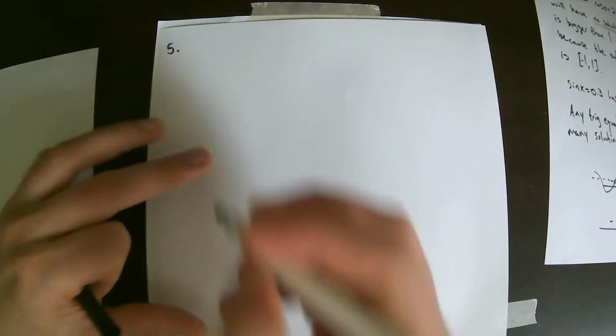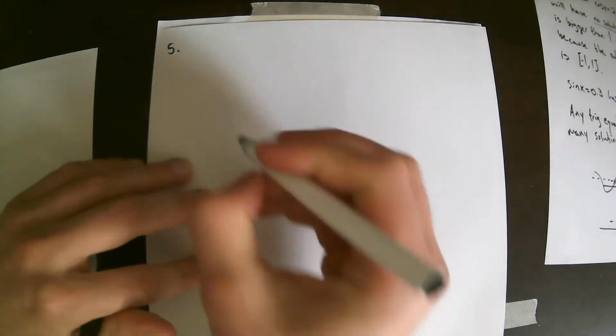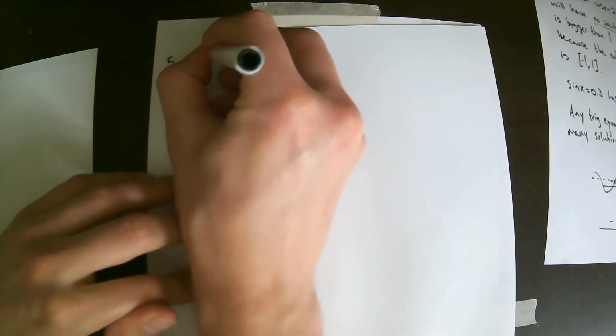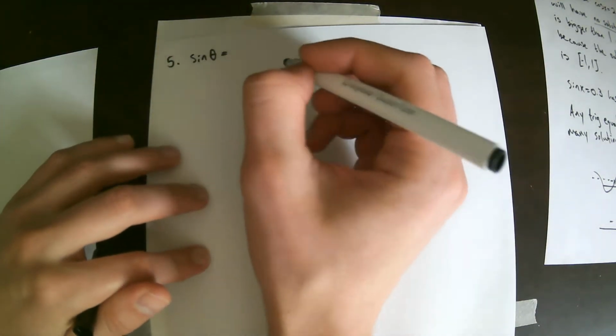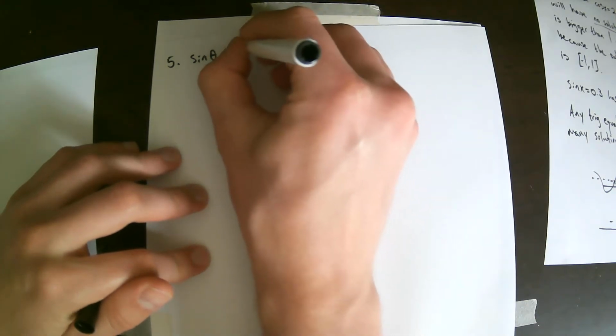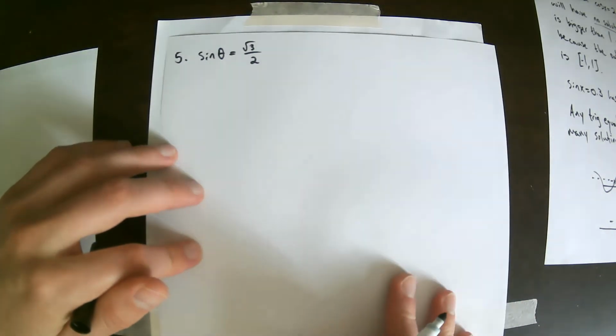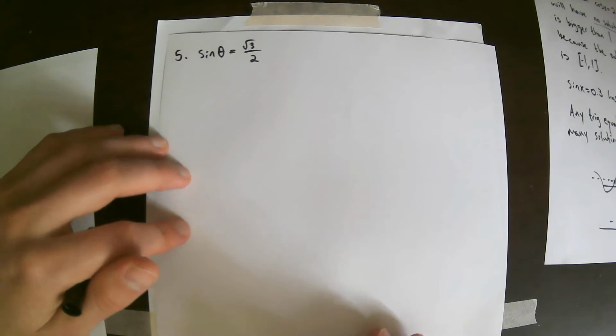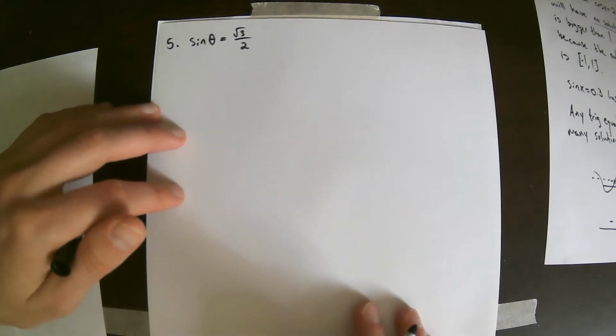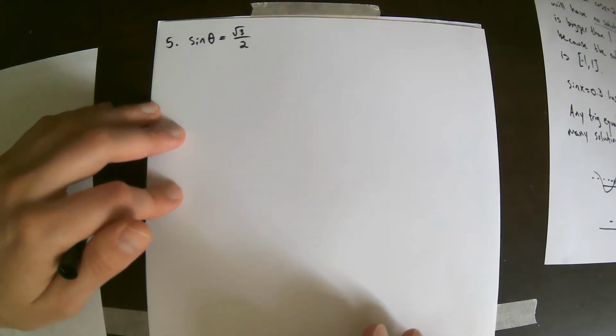Number 5 was, let me go look at it. Okay, it says solve the given equation, sine of theta is equal to square root of 3 over 2. So they want us to solve this equation.